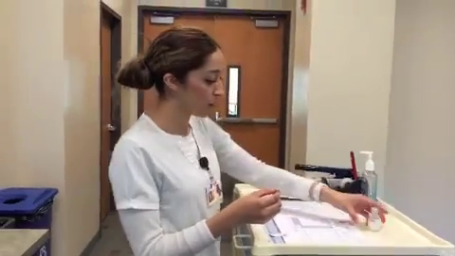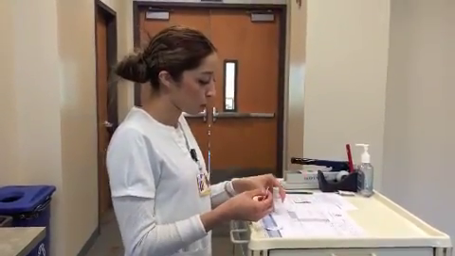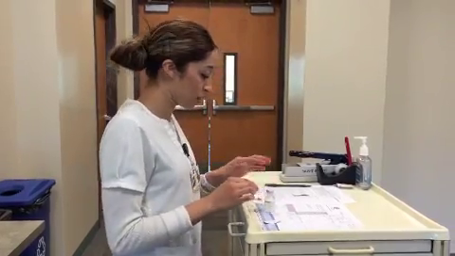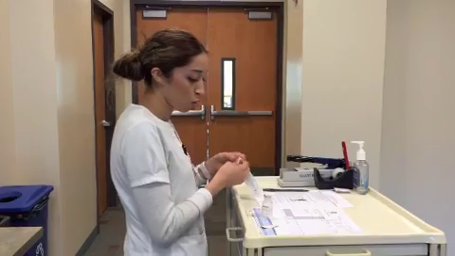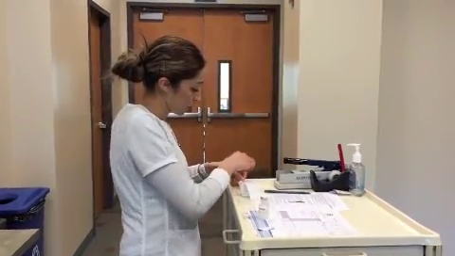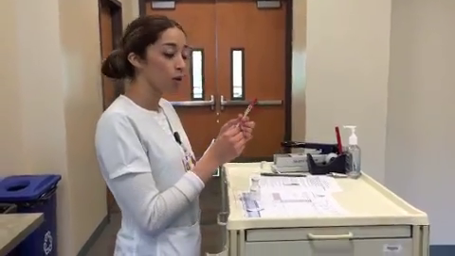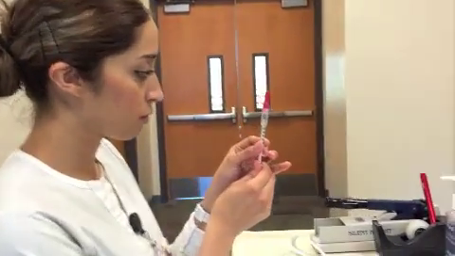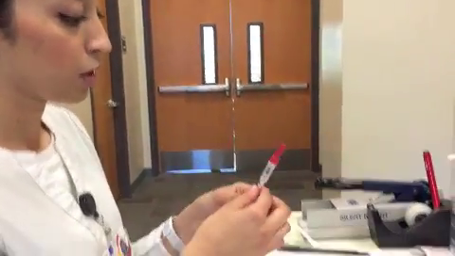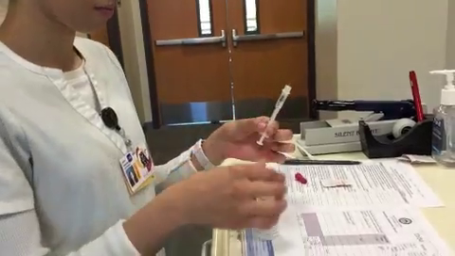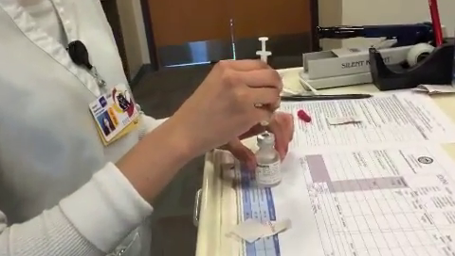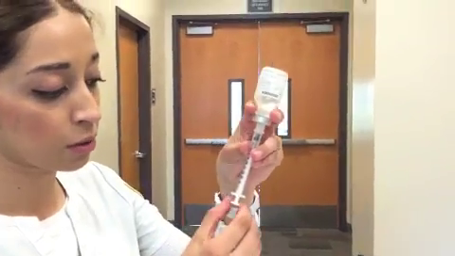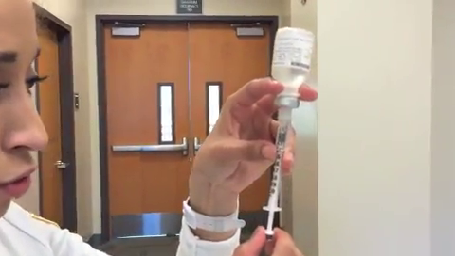So you get your alcohol pad. You want to wipe the vial from center outward. You can leave the alcohol pad on top. You open your syringe. You want to draw up the amount, so it's going to be 0.1. Go ahead, take this off. You push the air in, flip it over, and without touching the middle part, you draw up.